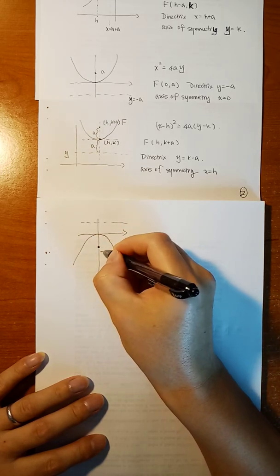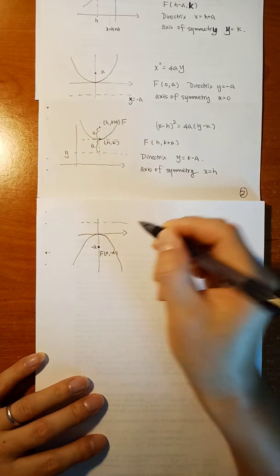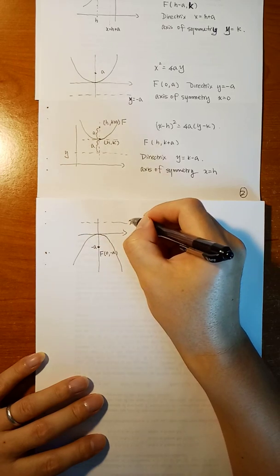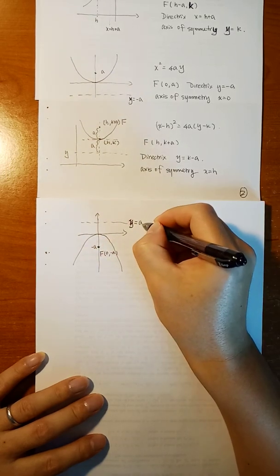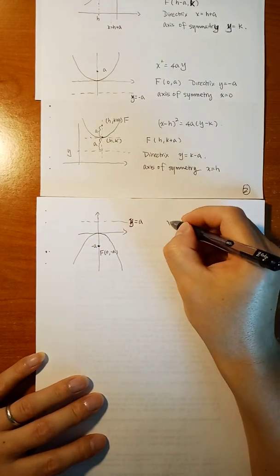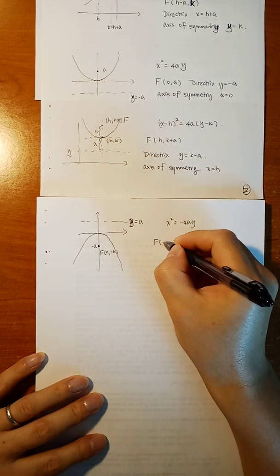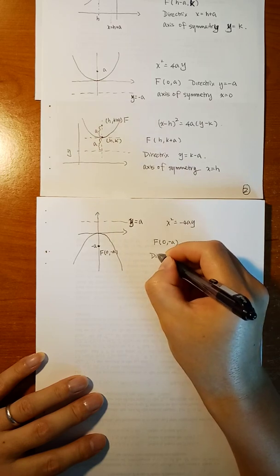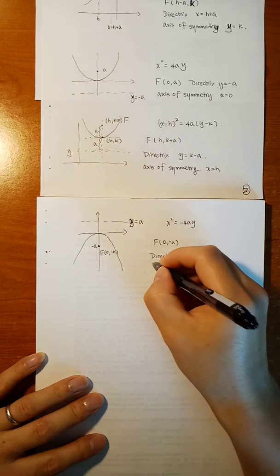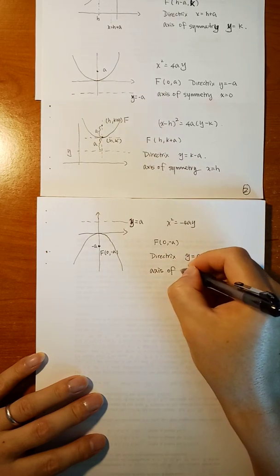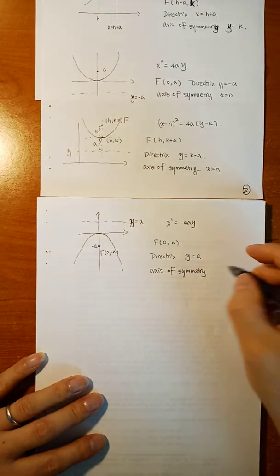The focus F is 0, negative a. The directrix is y equal to a. Okay, so the equation is x squared is negative 4ay, and the focus is 0, negative a. Directrix is y equal to a. Axis of symmetry is the y-axis, x equal to 0.